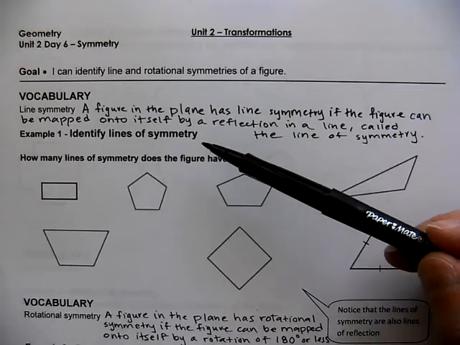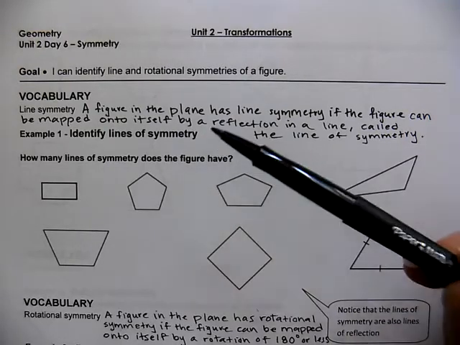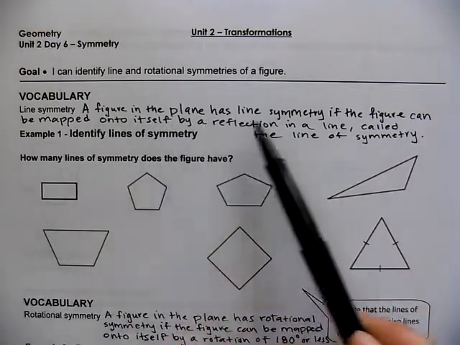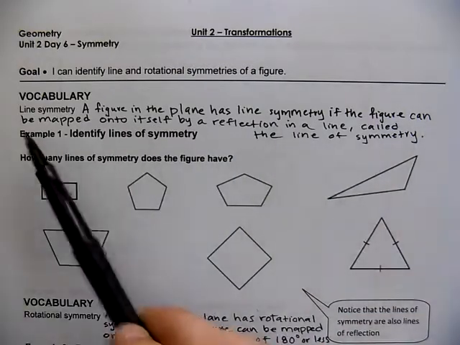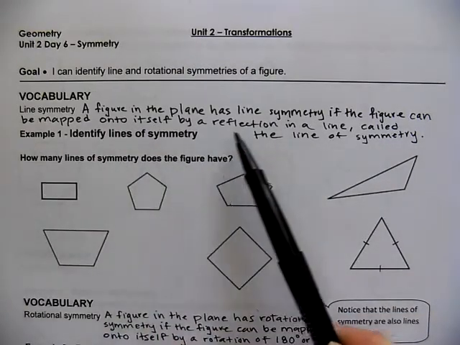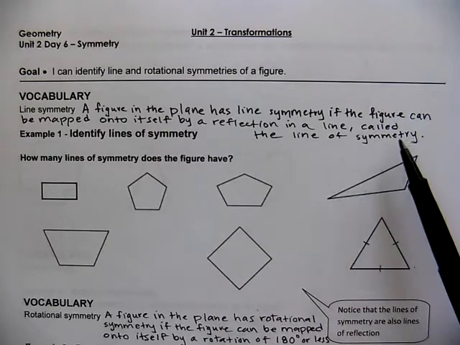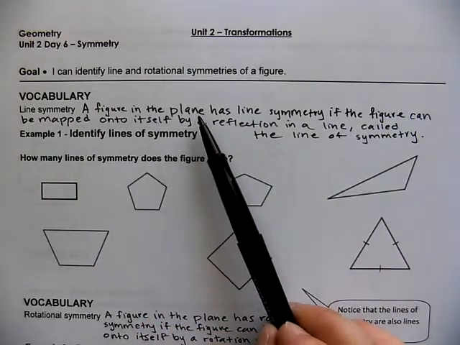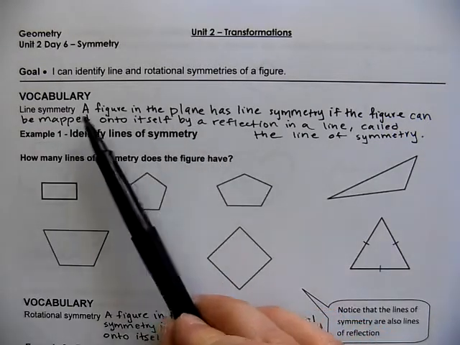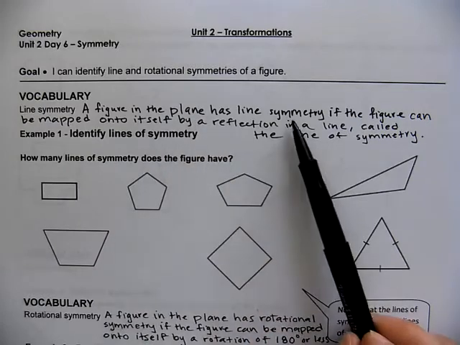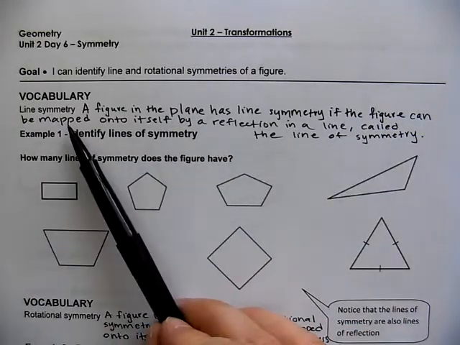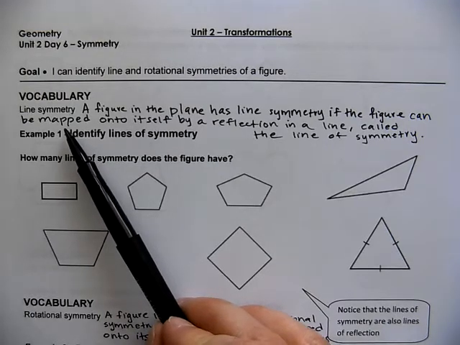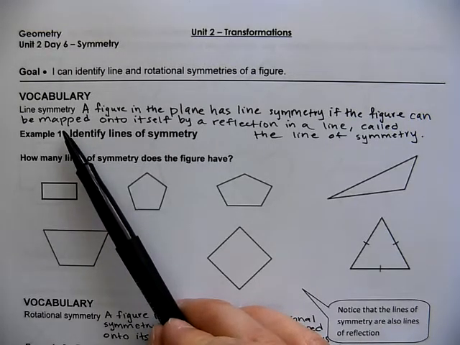So, starting off with line symmetry, we describe it as a figure in the plane has line symmetry if the figure can be mapped onto itself by a reflection in a line called the line of symmetry. So when we say a figure in the plane, we're talking about two-dimensional objects, not three-dimensional shapes. So we're saying a two-dimensional figure has line symmetry if the figure can be mapped onto itself. So when we say mapped, we mean that sides line up with sides and vertices line up with vertices.